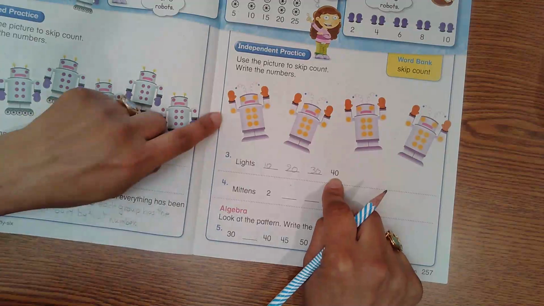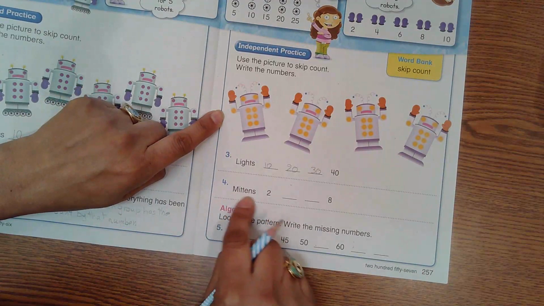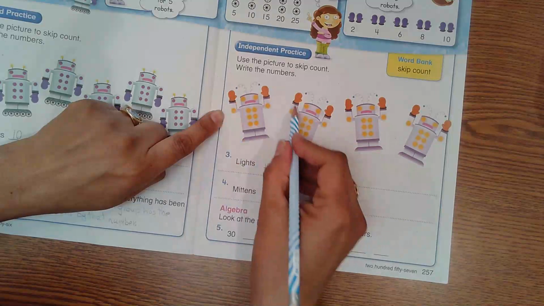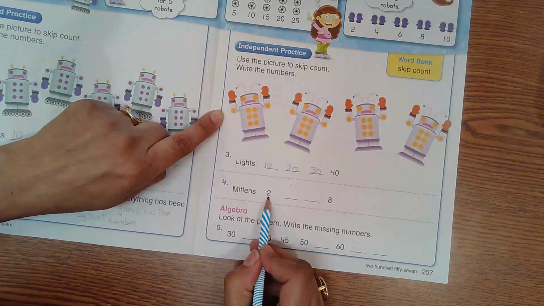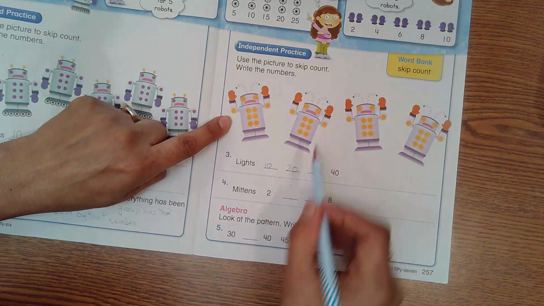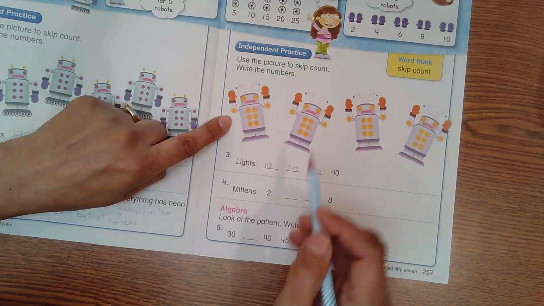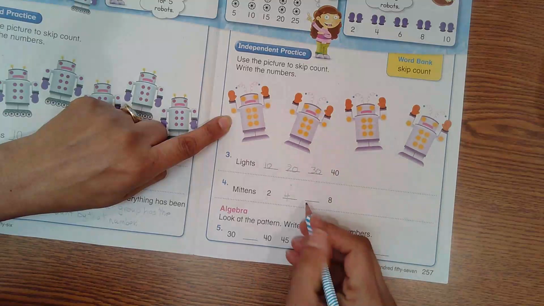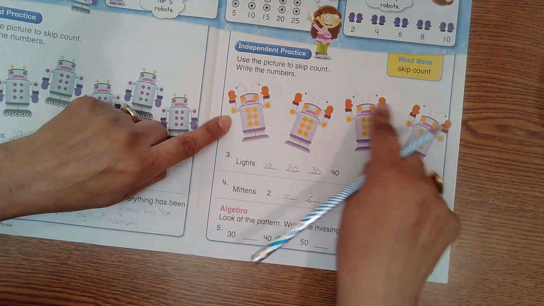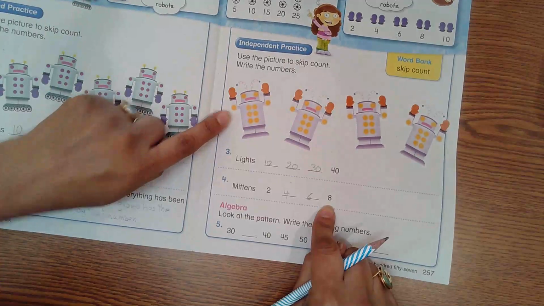All right. Number 4, mittens. Look at your robot. Each of them gets 2 mittens. That means you're counting by 2. So the first one is 2. Add 2 more to the 2 would be 4. 2 more to the 4 would be 6, and 2 more to the 6 would be 8.